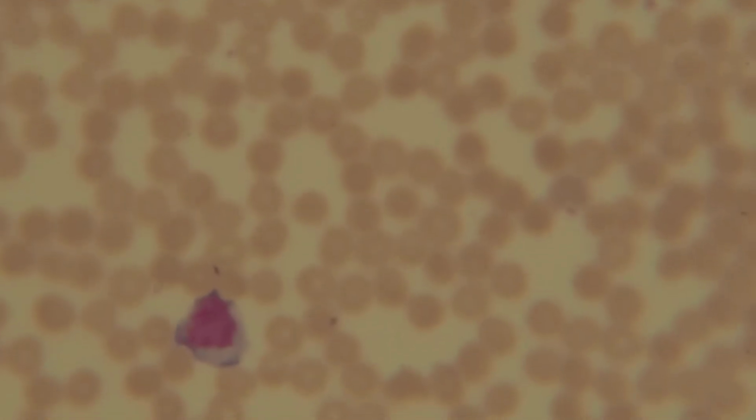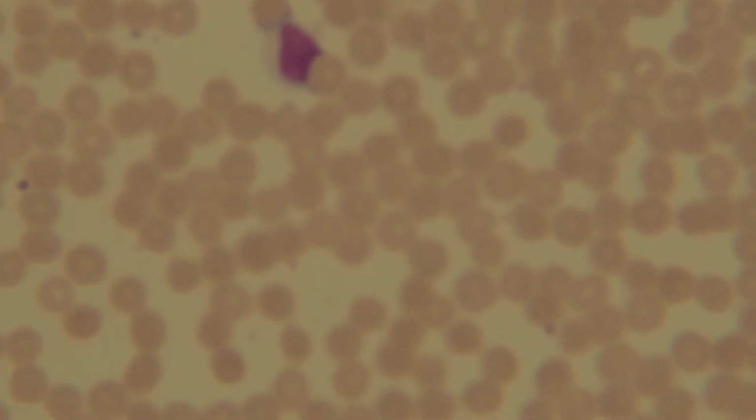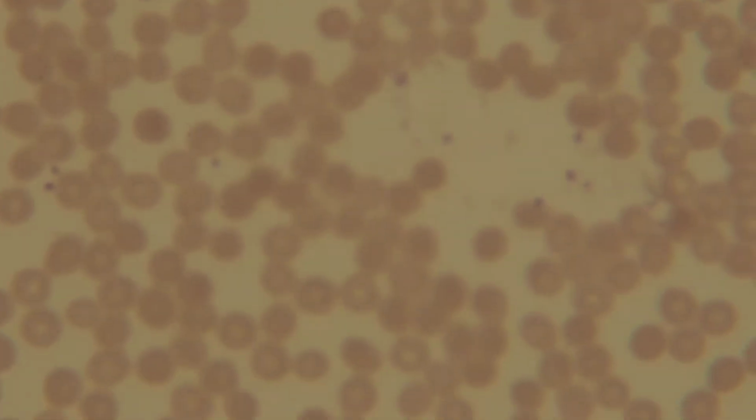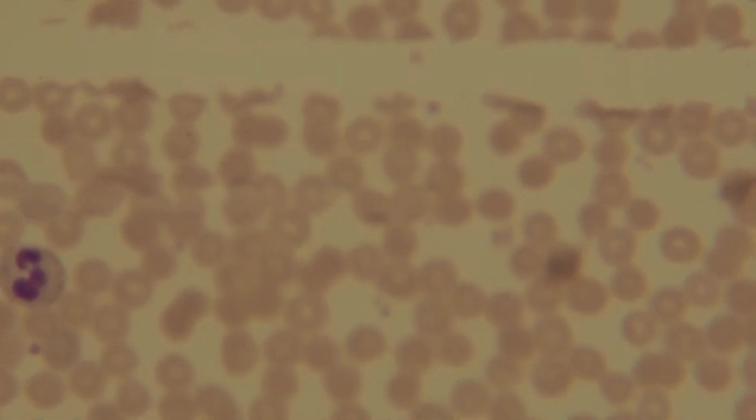Neutrophil. It's very difficult to get the lymphocyte reactive. It's pretty difficult to get the flow to be continuous.